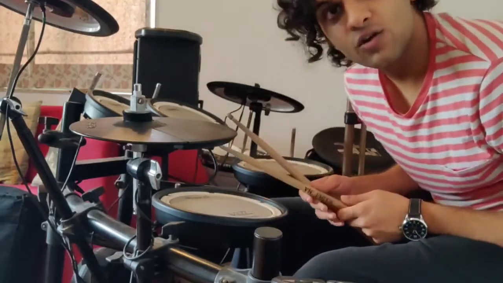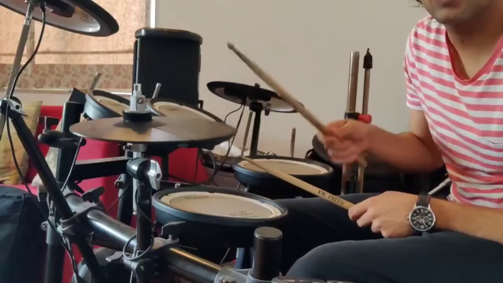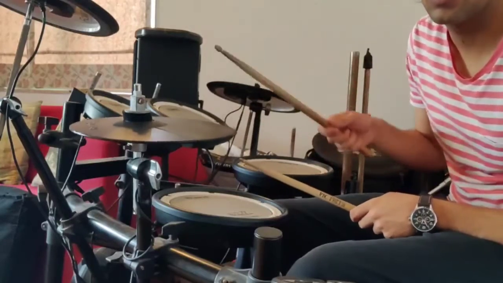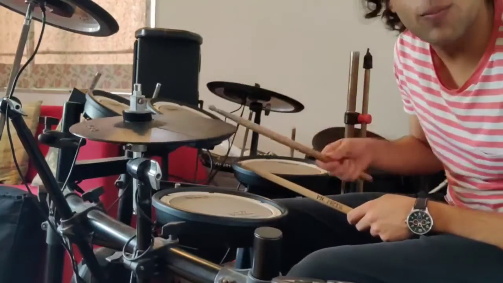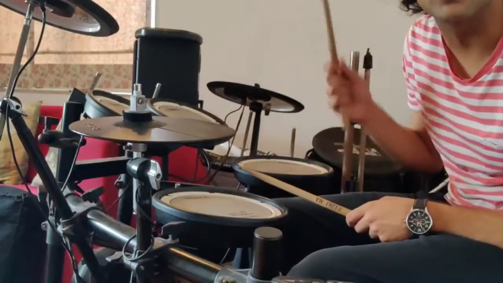And the hi-hat, of course, can also be played with our hands. As you open up the pedal with our foot, you hear the hi-hat opening up as well.